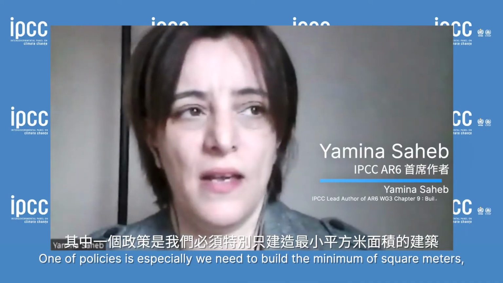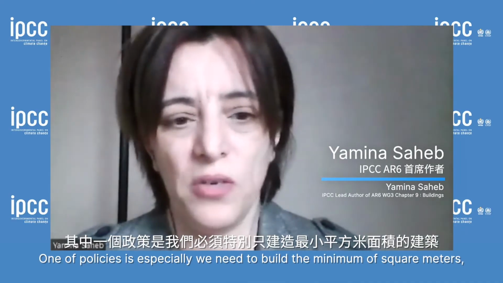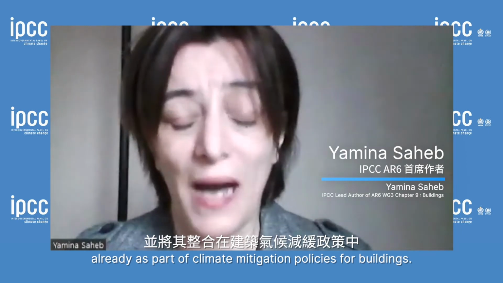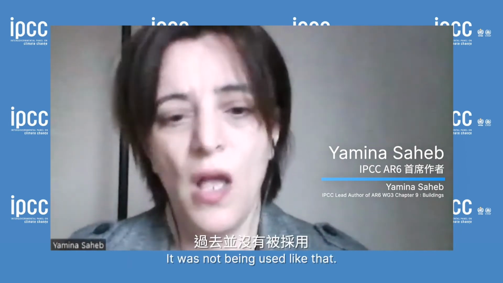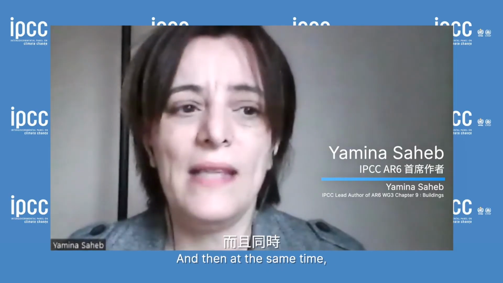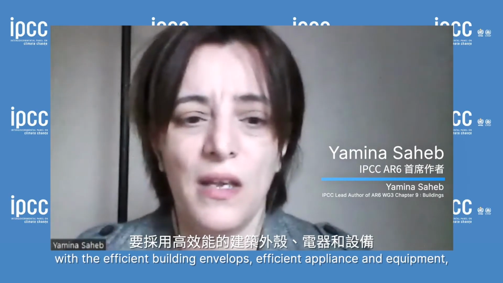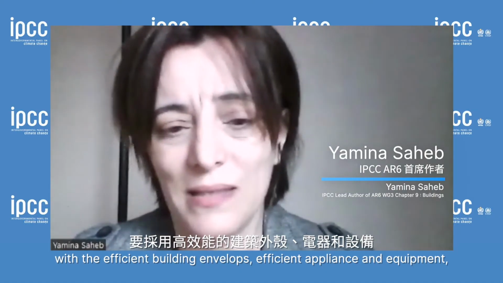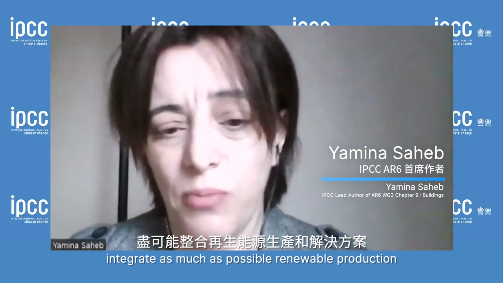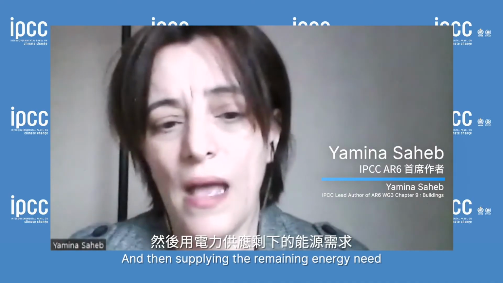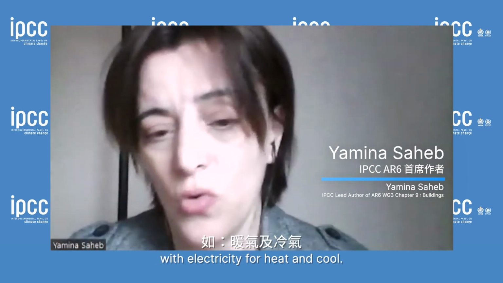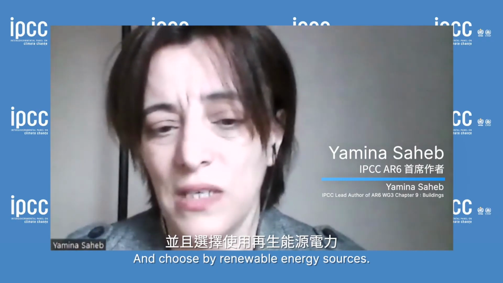One of the policies, especially where we need to build a billion square meters, is to consider land use and urban policies already as part of the climate mitigation policies for buildings. This is quite new. It was not used to be considered like that. And this is where sufficiency will play a role. And then, at the same time, with efficient building envelope, efficient appliances and equipment, and ensuring the supply with renewable energy sources, integrating as much as possible of renewable production and renewable solutions to buildings, and then supplying the remaining energy need with electricity and heat and or cool produced by using renewable energy sources.